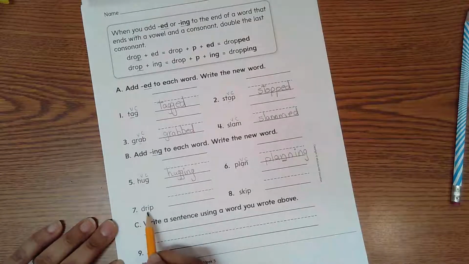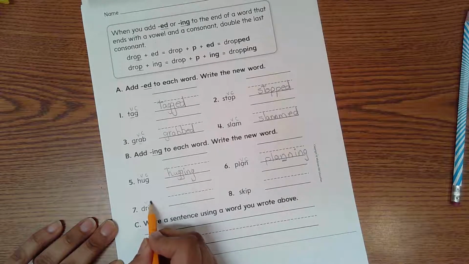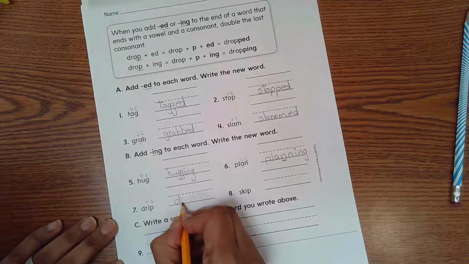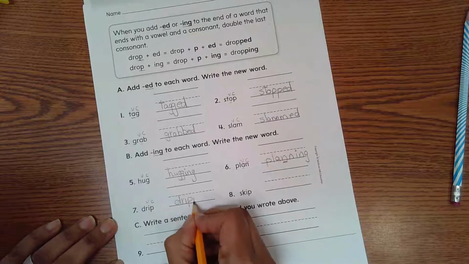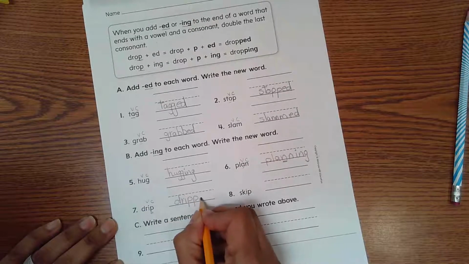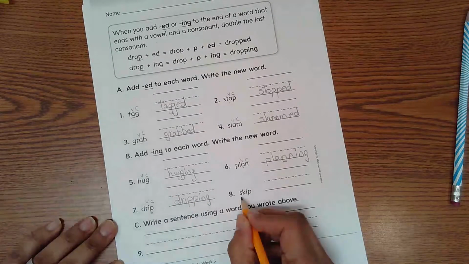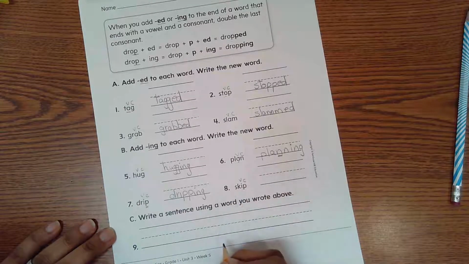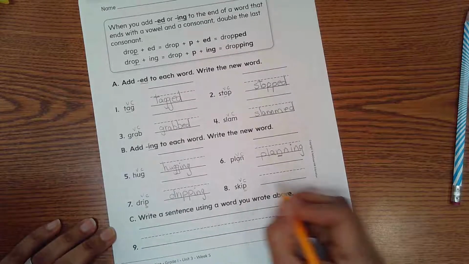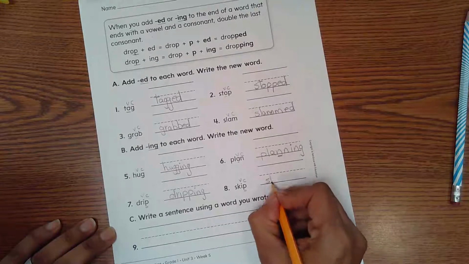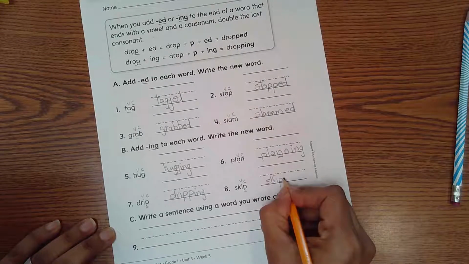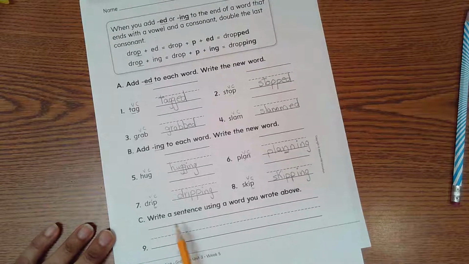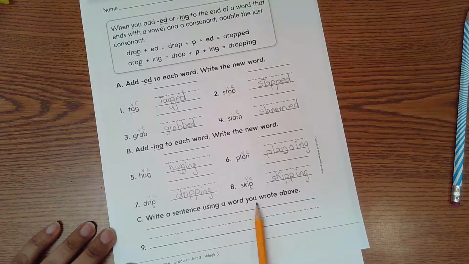Drip, vowel and consonant. I is a vowel, P is a consonant. So dripping: double your consonant, double your P, and then add ing. Skip. Again, I is a vowel, P is a consonant, double your consonant, so it's going to be skipping, double P, then ing. Awesome.